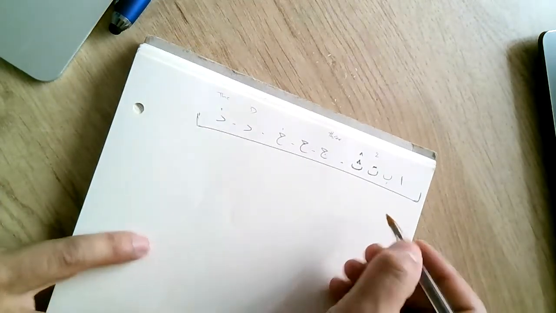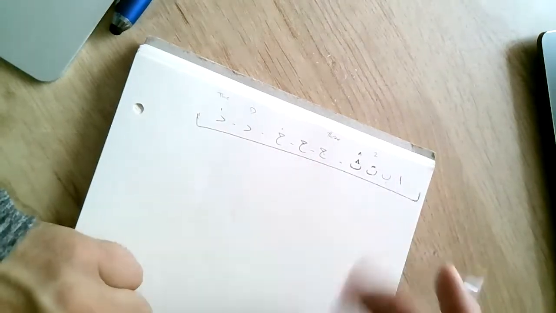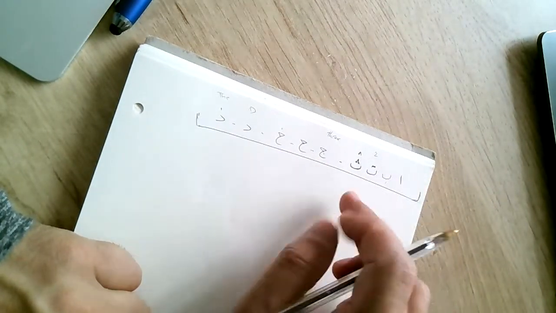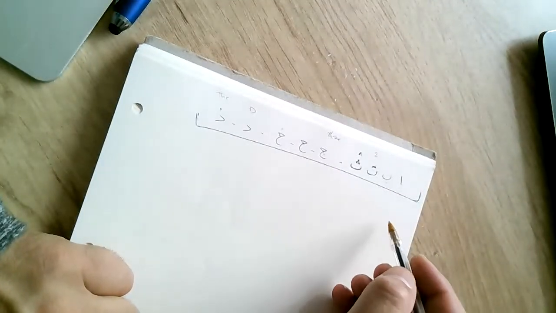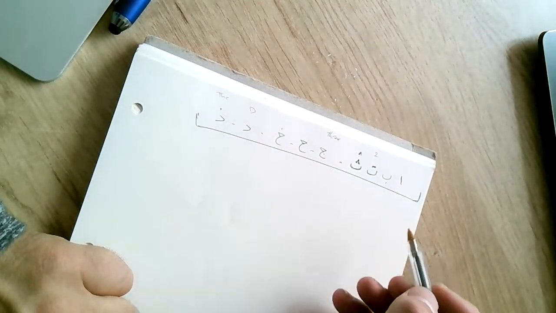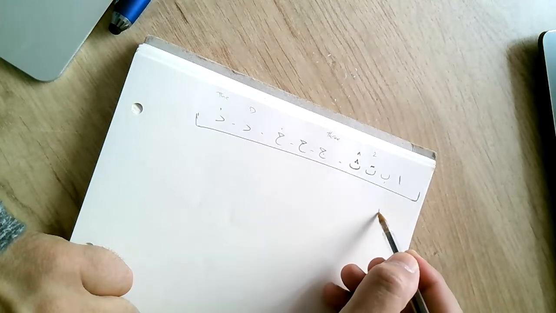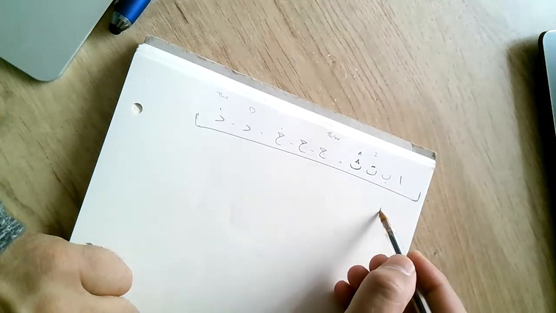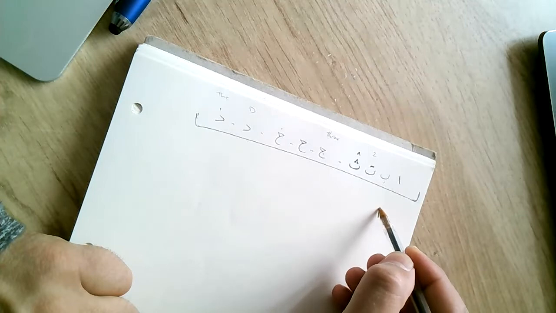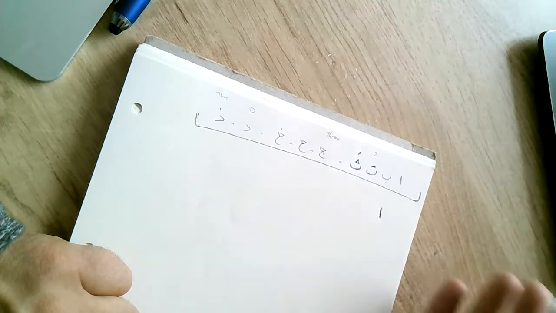Okay, so just a fast reminder about alif, ba, ta, tha, what we took, and then we will start the new letters. So we say alif is the first letter. Well basically it's impossible to find any sentence in Arabic without this letter. It's nearly impossible.